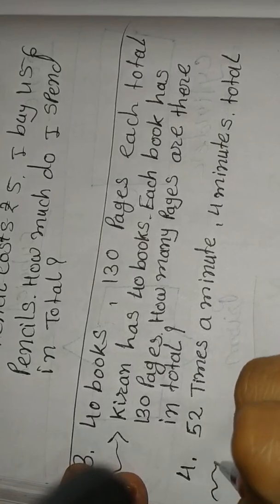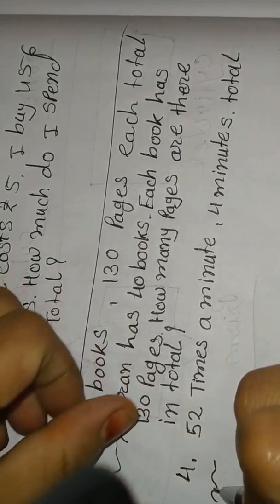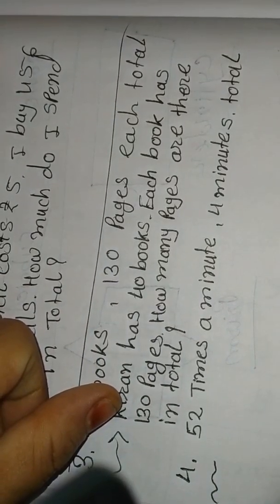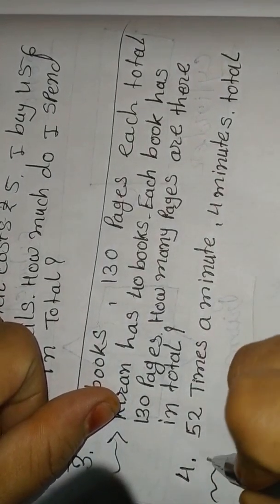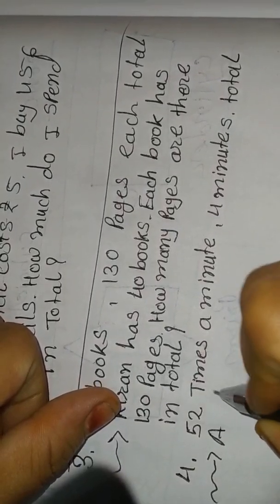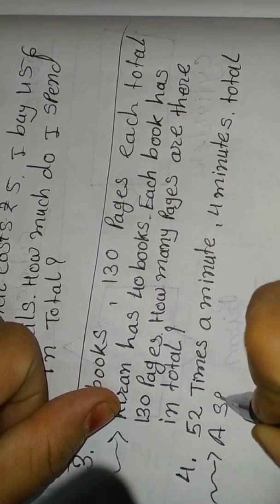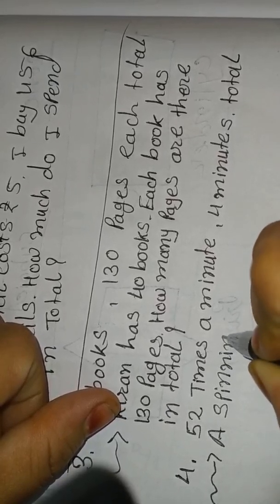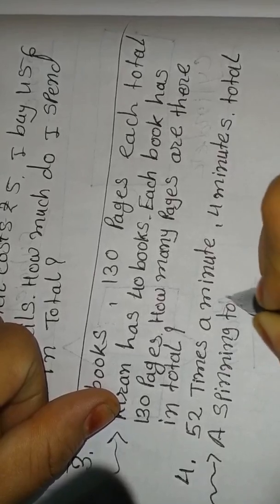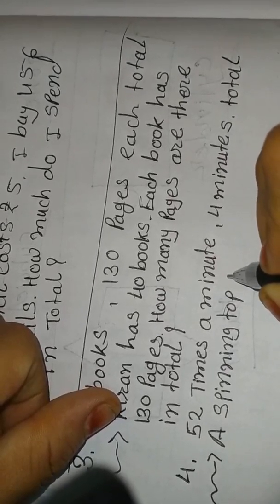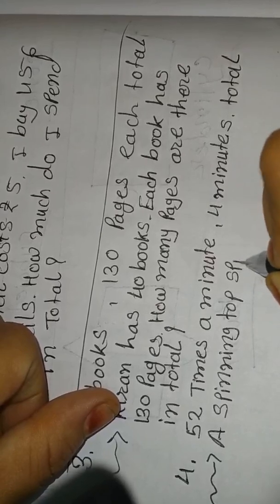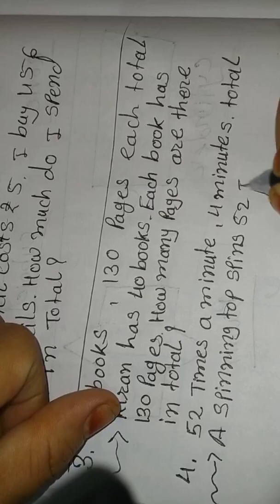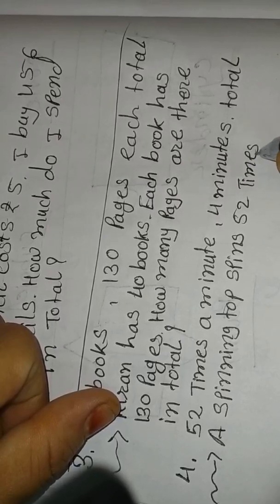So we have to write here, students: A spinning top spins 52 times a minute.